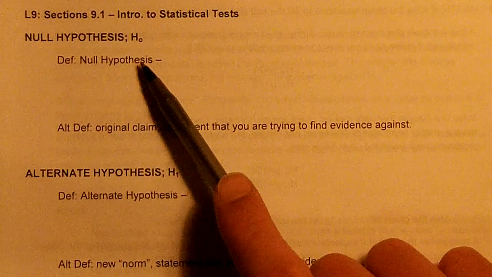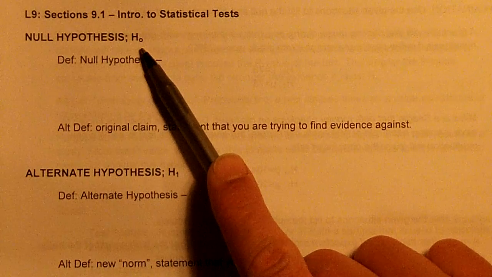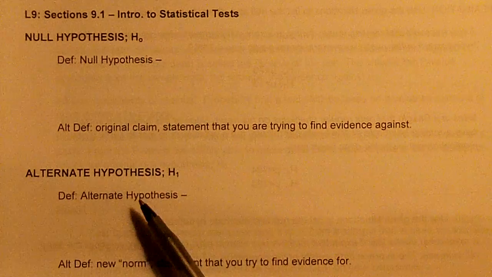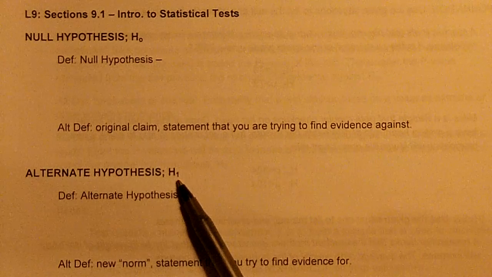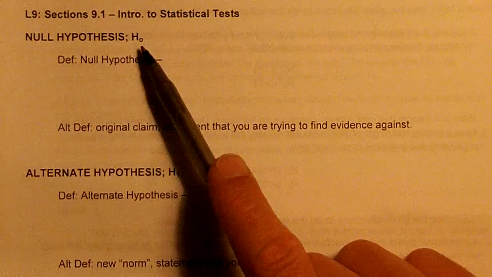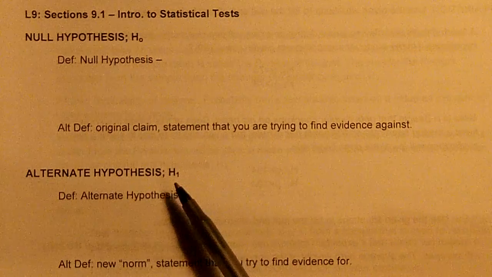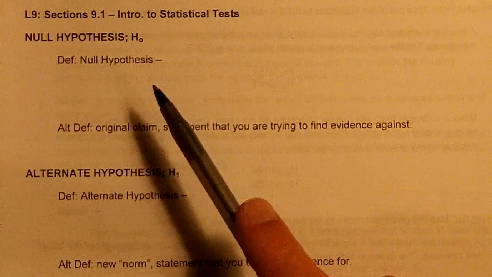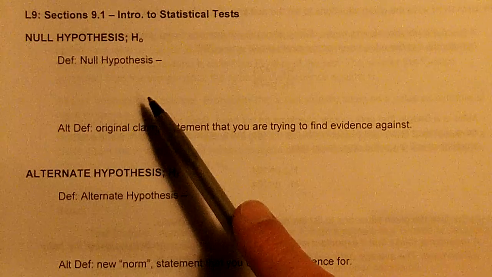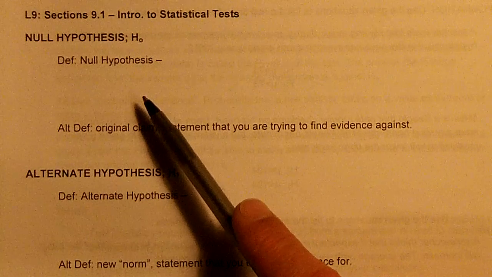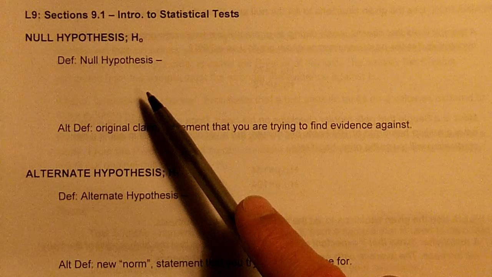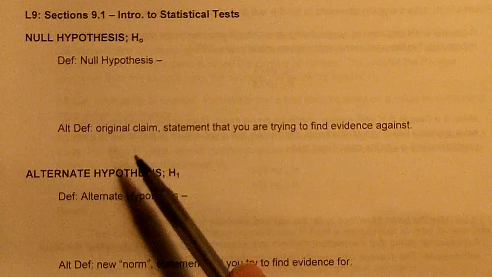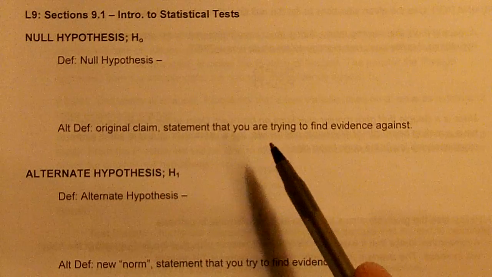So the null hypothesis, to start there, is usually denoted by the notation H with a subscript of O or 0, and the alternate is H with a subscript of 1. Different books might use H sub 0 and H sub A for alternate, but this book uses H sub O and H sub 1. There is a definition of the null hypothesis in your book, and the book statement there is, this is the statement that is under investigation or being tested, and it goes on to some other things. I like to say that it's the original claim that you're trying to find evidence against.